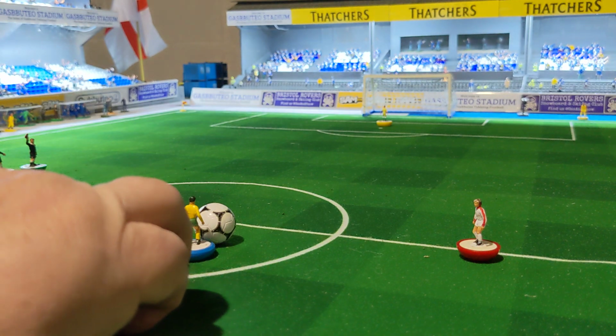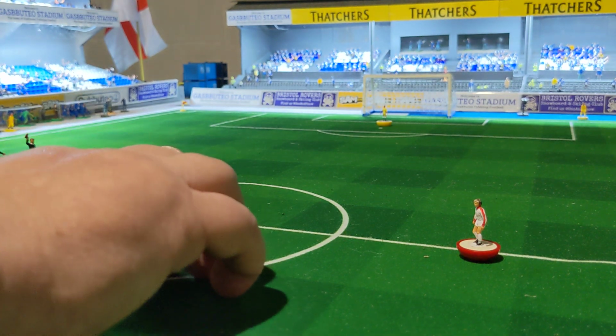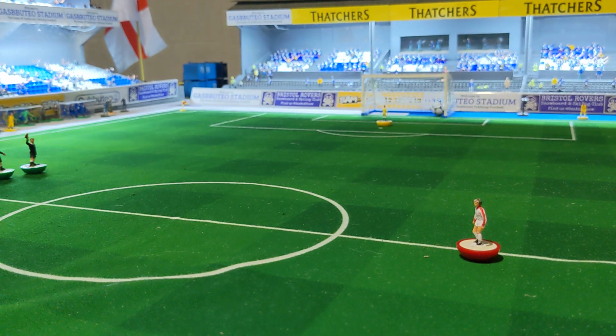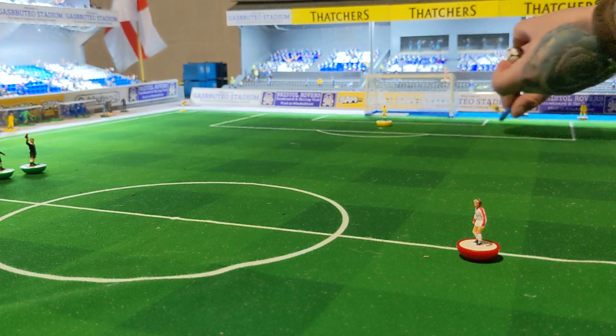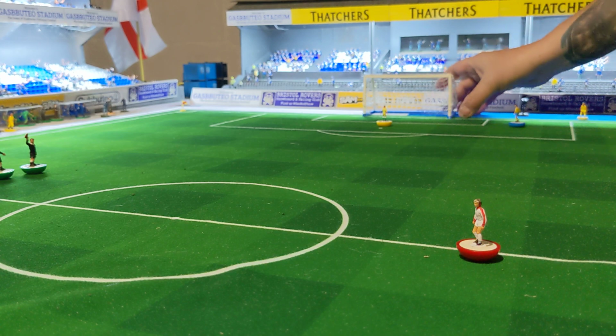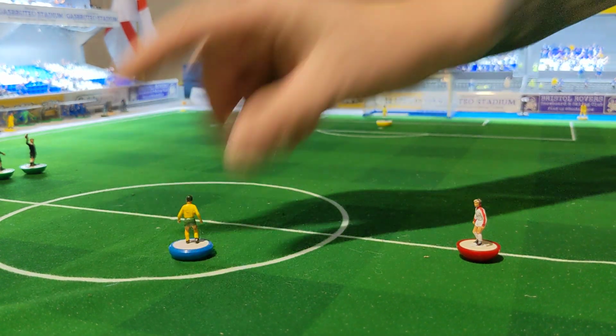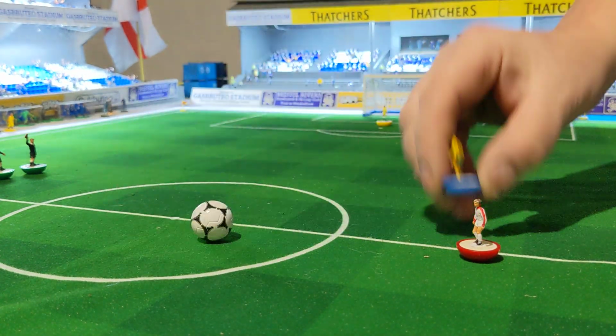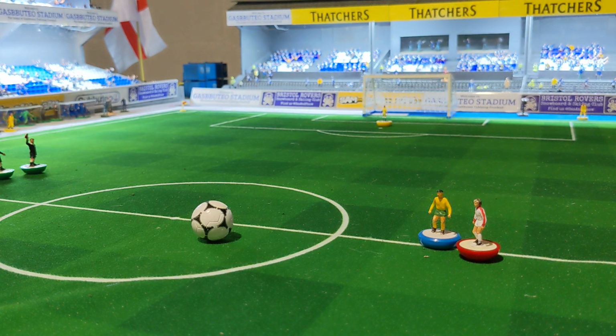Let's move in forward. Ready? Is this going to be the one? No. So I thought this was working with them. You know what we need here? We need the expertise of Bristol Rovers.